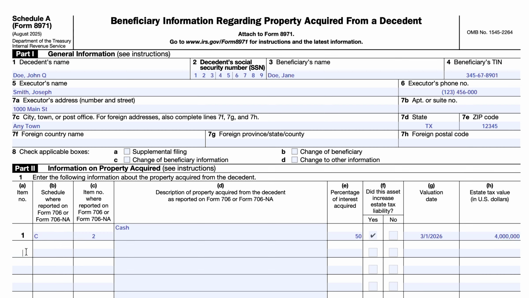And then let's just say that item 2, we're going to put 3 items here. So item 2 was, let's just say that there was an estate, like house, mansion, complex that they also inherited. And we're just going to say the Doe residence 50%. This did increase the estate tax liability, and we'll say that this was valued at $3 million.